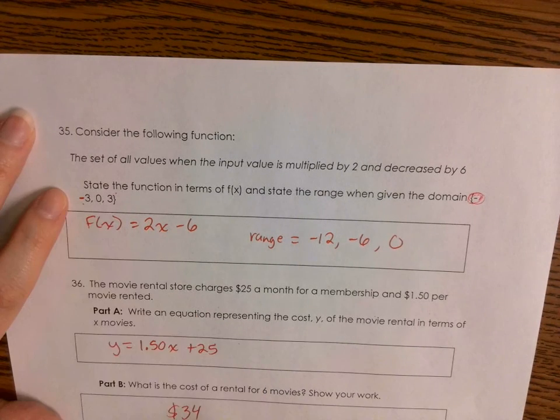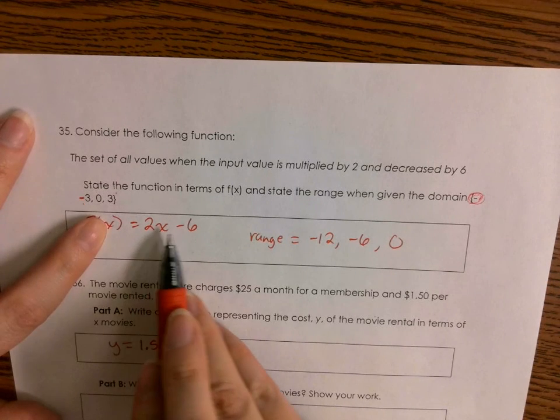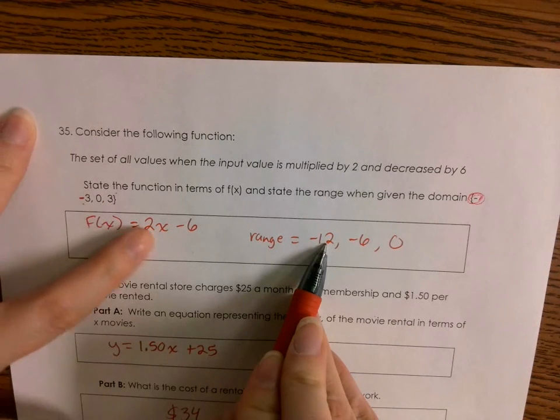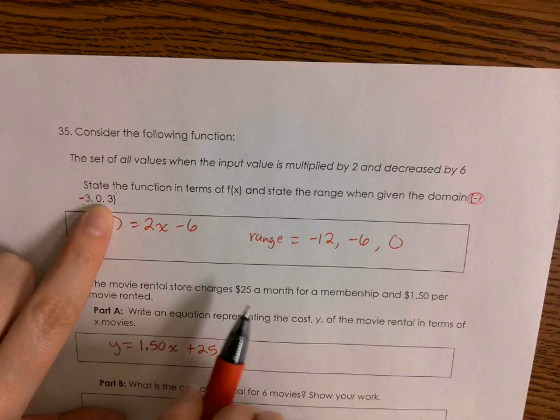So when we plug in negative 3, 2 times negative 3 is negative 6. Negative 6 minus 6 is negative 12. When we plug in 0, 2 times 0 is 0, minus 6 is negative 6. And we plug in a positive 3. 2 times positive 3 is 6, and 6 minus 6 is 0.